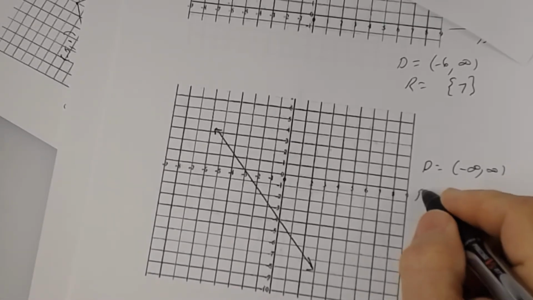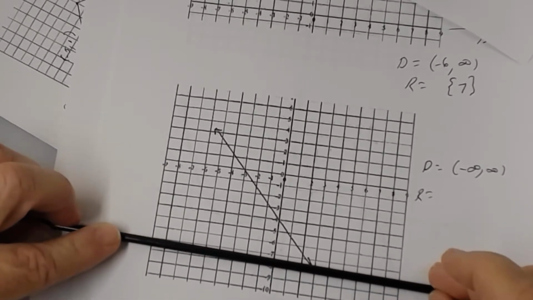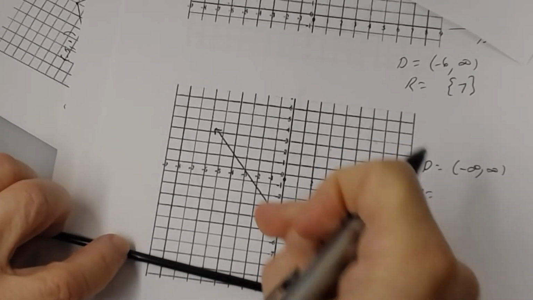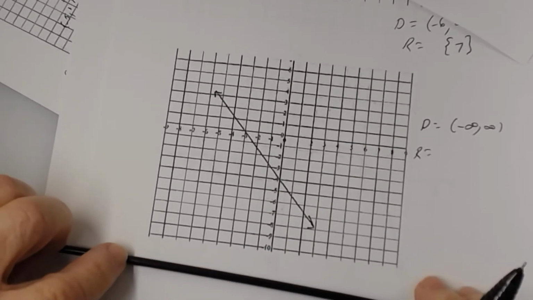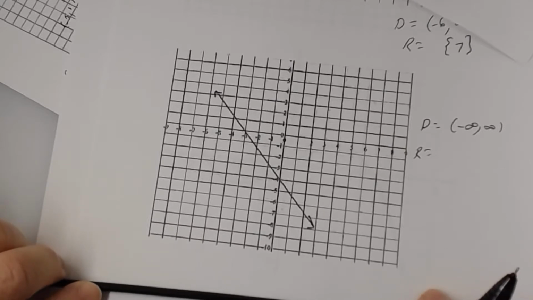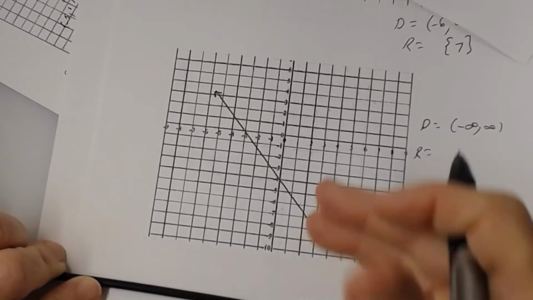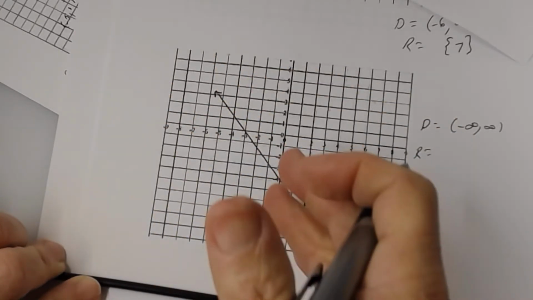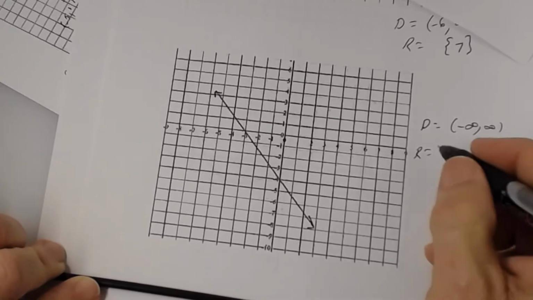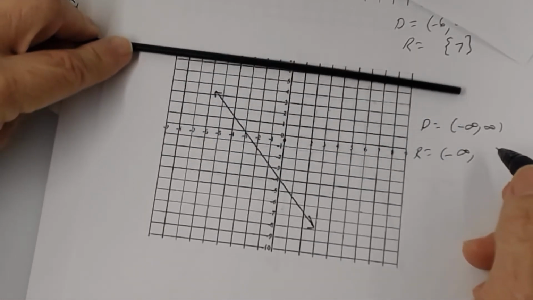Okay, what about the range? So the range, you go from bottom up. Is this where the graph starts at this arrow? No, because remember it keeps on going down. So where do I supposedly start? Negative infinity. Because there is really no bottom point. There is no lowest point, right? Because it goes down like this, so it never stops. So it's negative infinity, parentheses, negative infinity, all the way to what? Positive infinity.